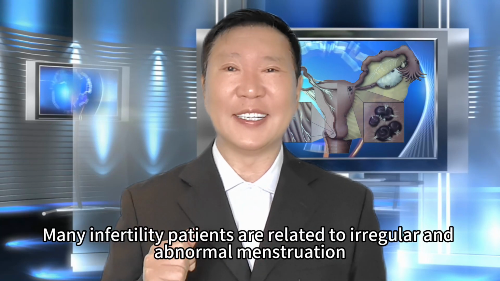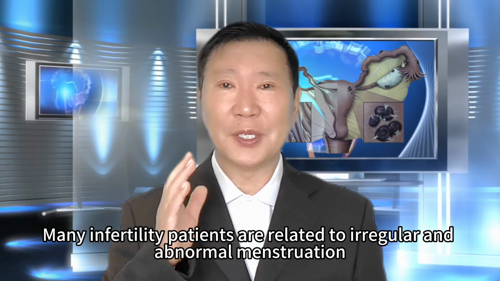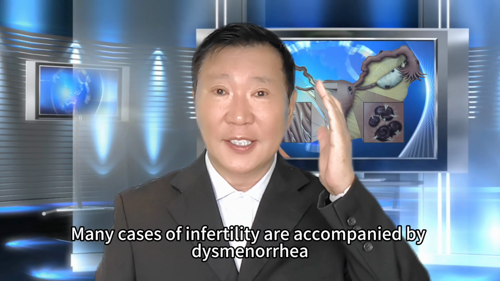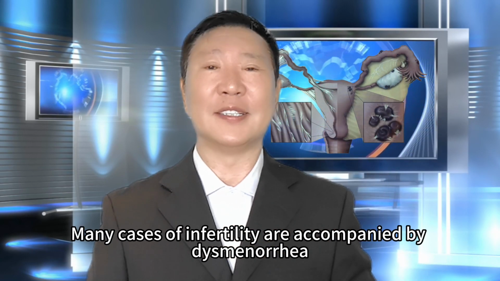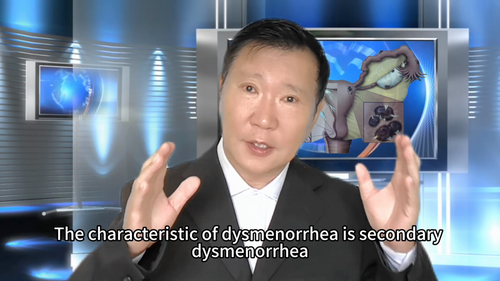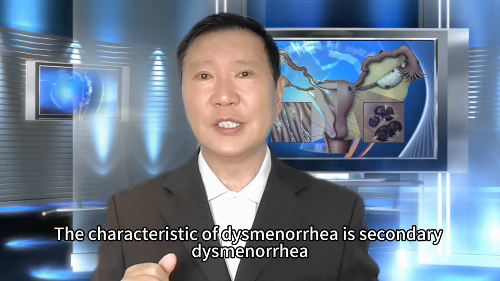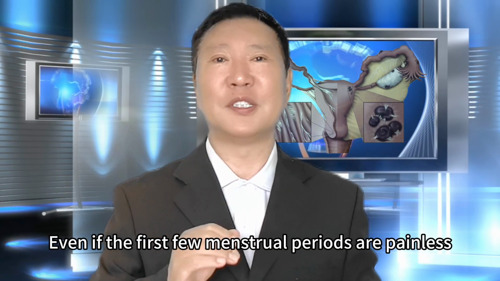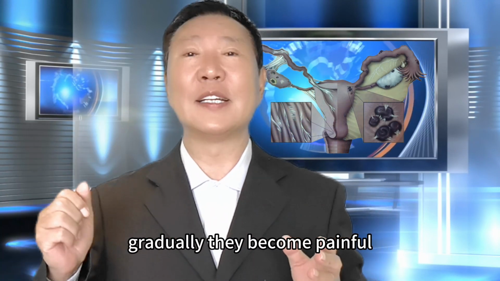Many infertility patients are related to irregular and abnormal menstruation. The relationship between dysmenorrhea and infertility: many cases of infertility are accompanied by dysmenorrhea. The characteristic of dysmenorrhea is secondary dysmenorrhea. It is generally not primary dysmenorrhea. Even if the first few menstrual periods are painless, gradually they become painful.